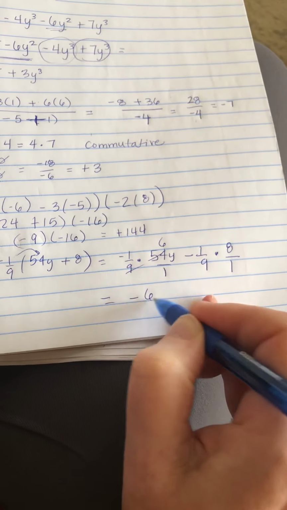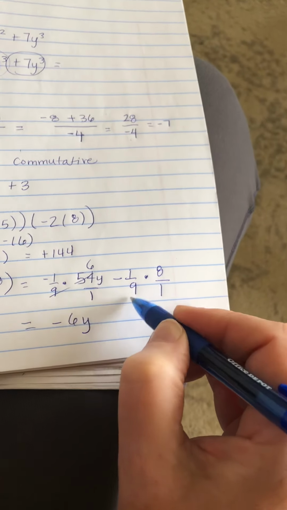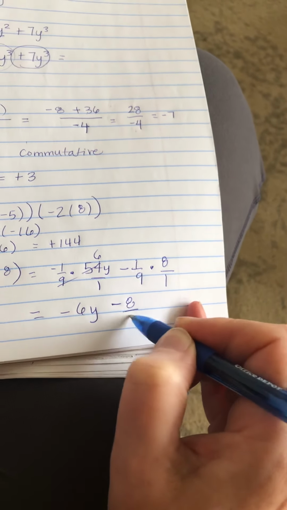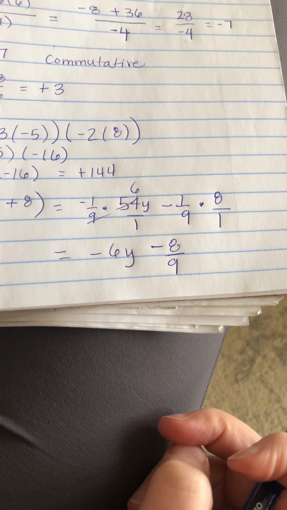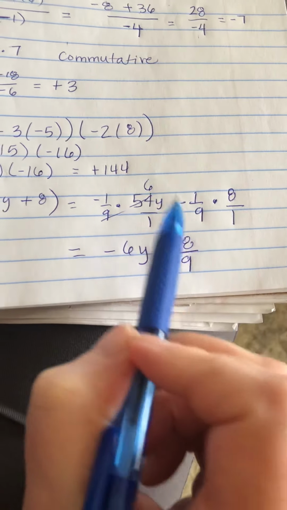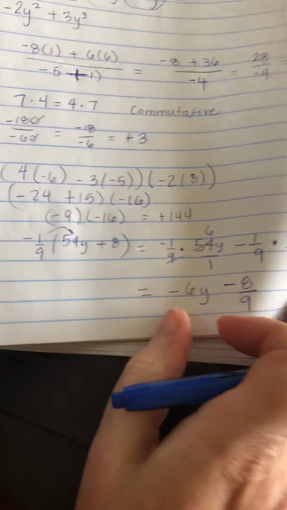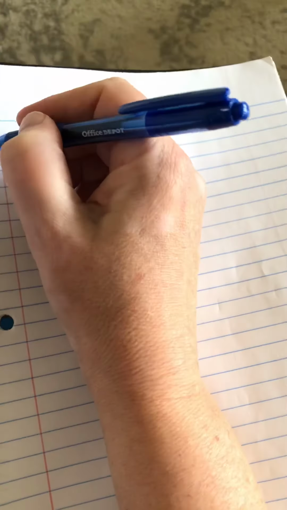Signs are different, so your answer's negative. Signs are different, so your answer's negative. And that's your answer, -6y minus 8/9. Nothing crosses out here, so you just multiply straight across. That's number 8. Number 9.